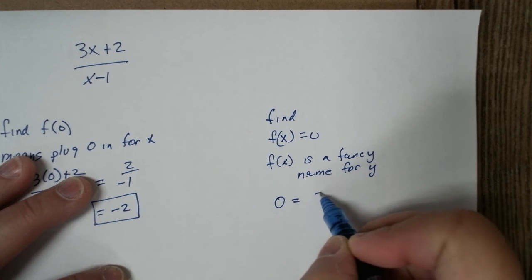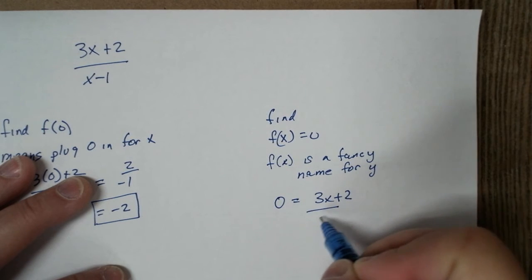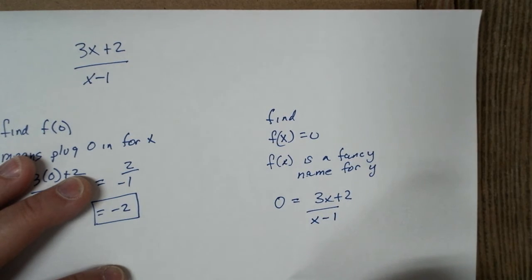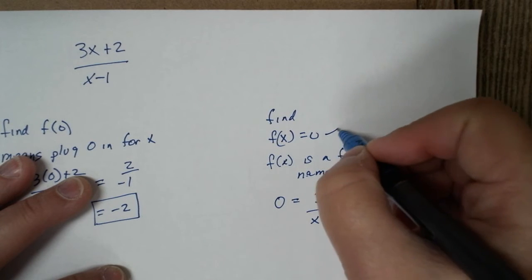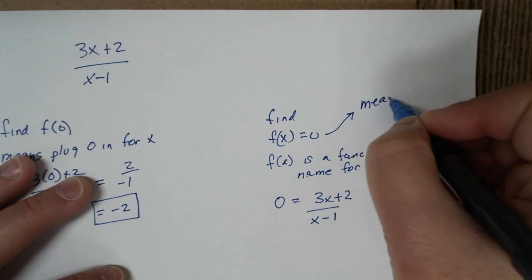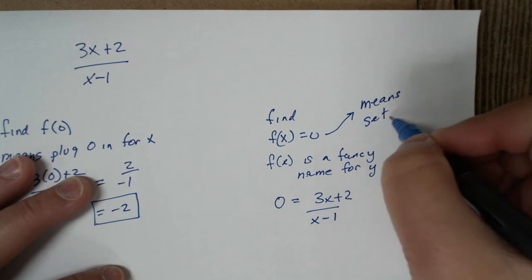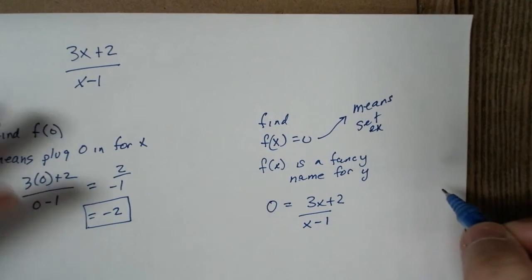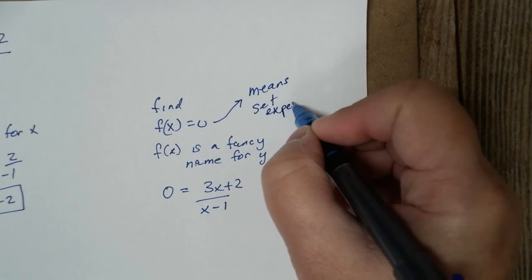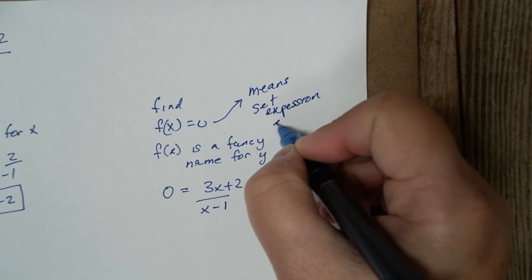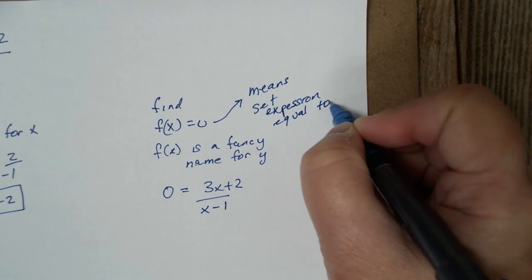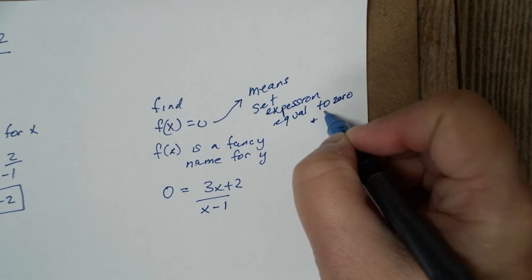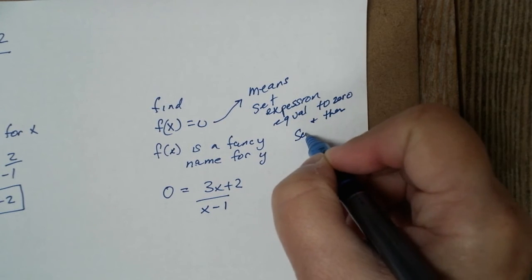So 0 equals 3x plus 2 over x minus 1. So what this means is set the expression equal to 0 and then solve.